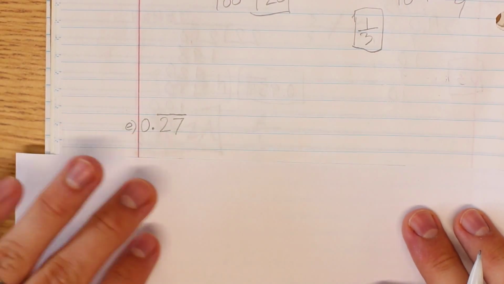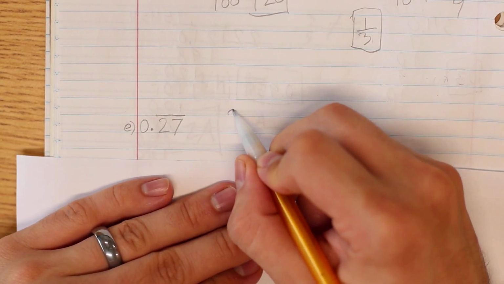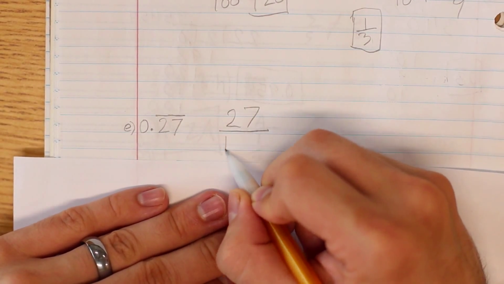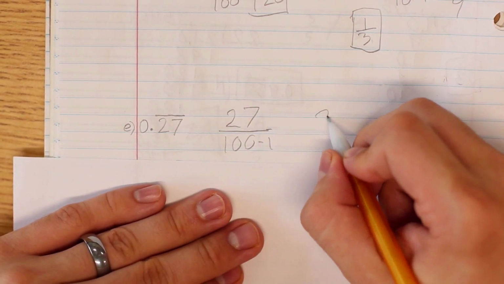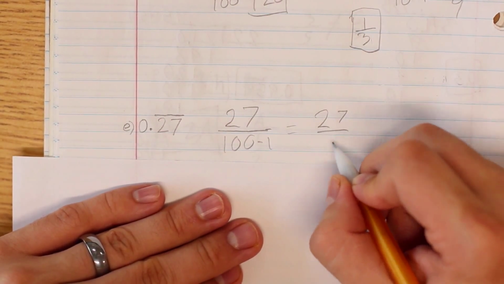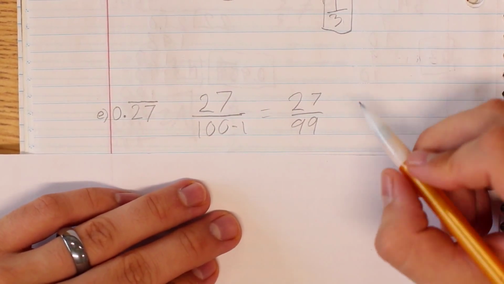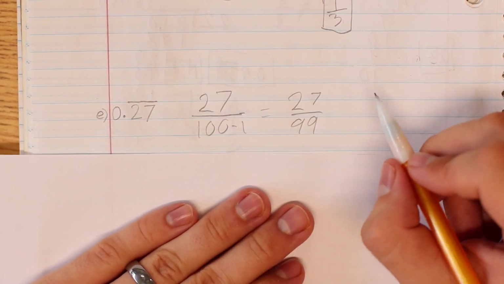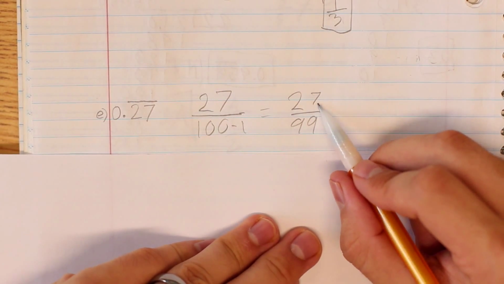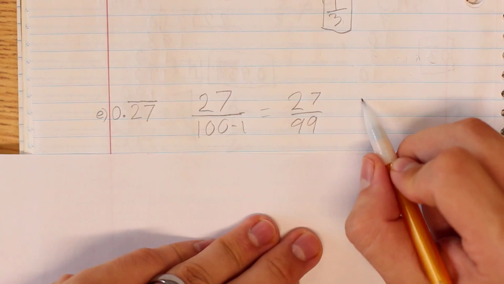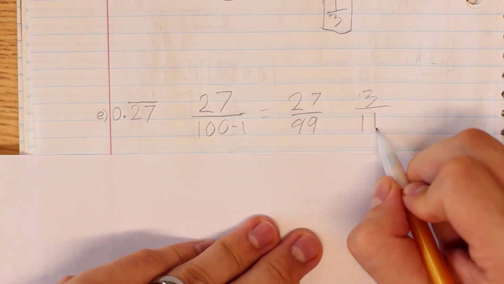Okay? So over here, what we have is we got 27, so we're going to take 27, and we would normally put that over 100, but because it's repeating, we need to subtract a 1 from the bottom. So we now have 27/99, okay? 27/99. Can this reduce? Yes, it can. 3 goes into both of these. Actually, 9 goes into both of these. 9 goes into this number 3 times, and you would get 3, and it goes into this 11 times, so you would get 11.